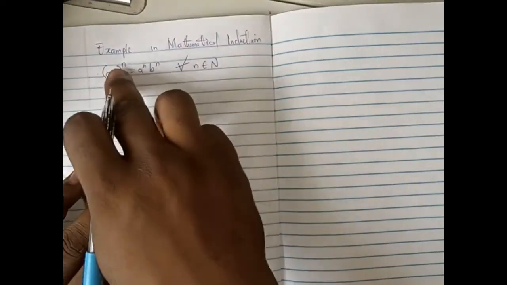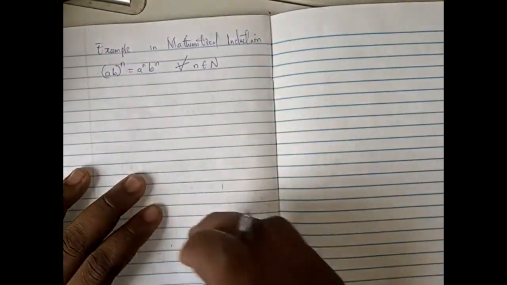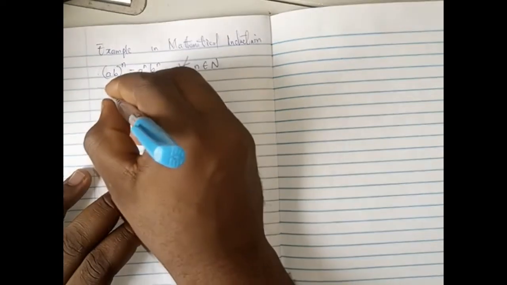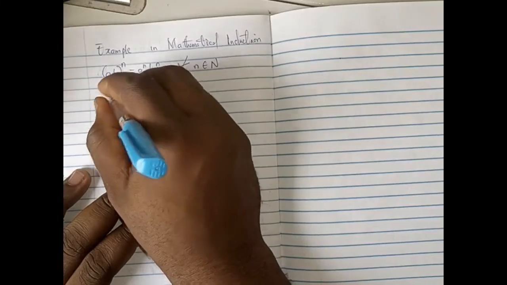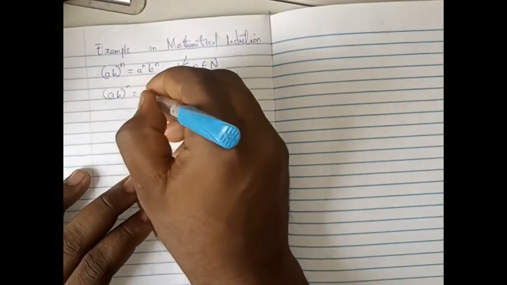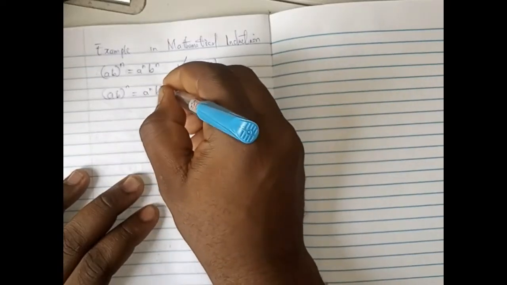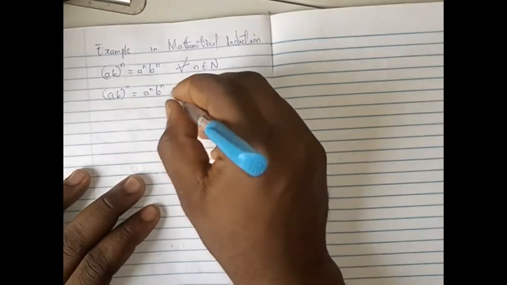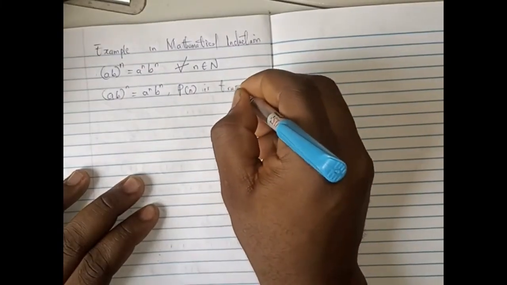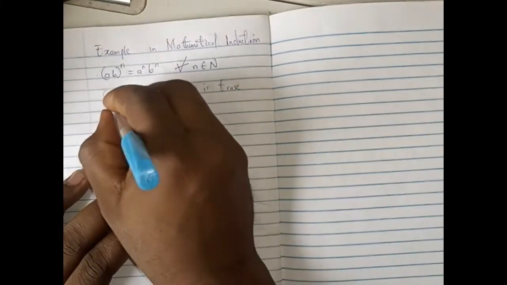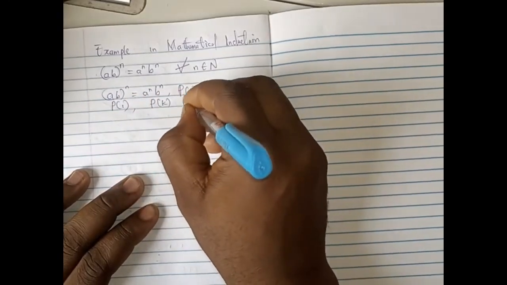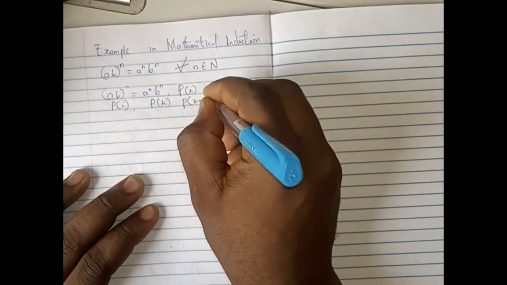I'm going to be fast. This mathematical induction, some example. Now remember, what we are trying to do is to show that this guy is equal to a raised to power n, b raised to power n. We want to test if p of n is true. If this statement is true, remember we have to test the p of 1, we have to test the p of k, we have to test the p of k plus 1.